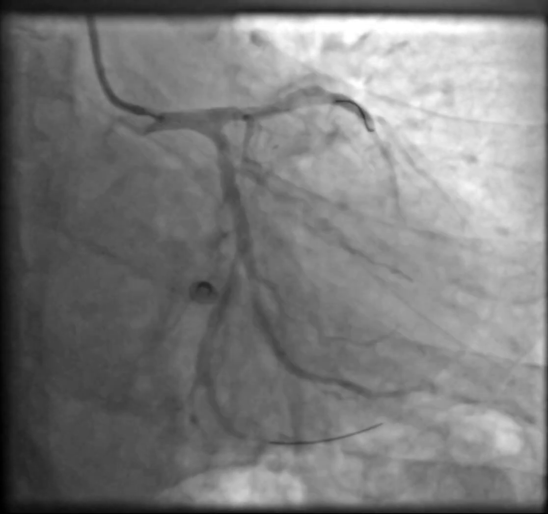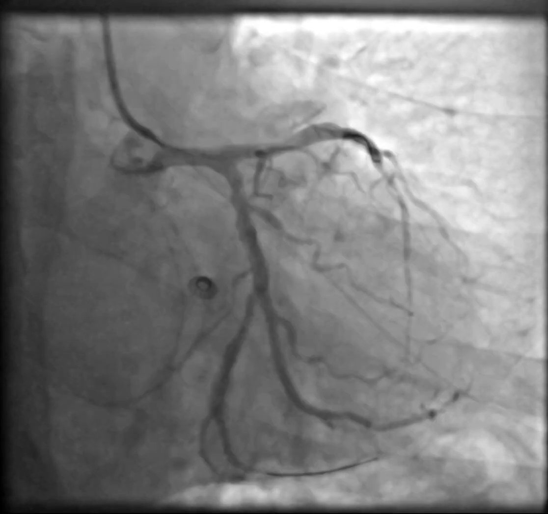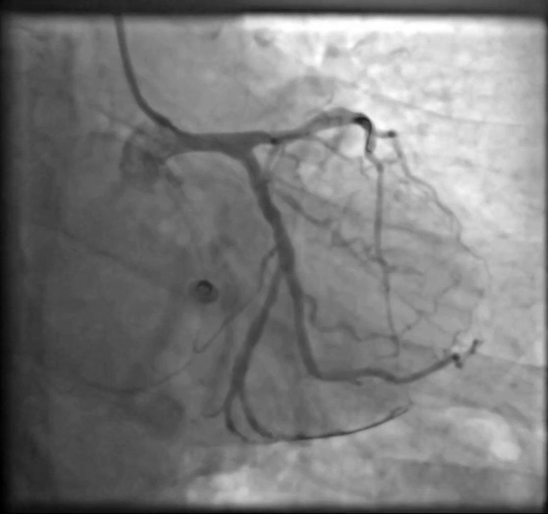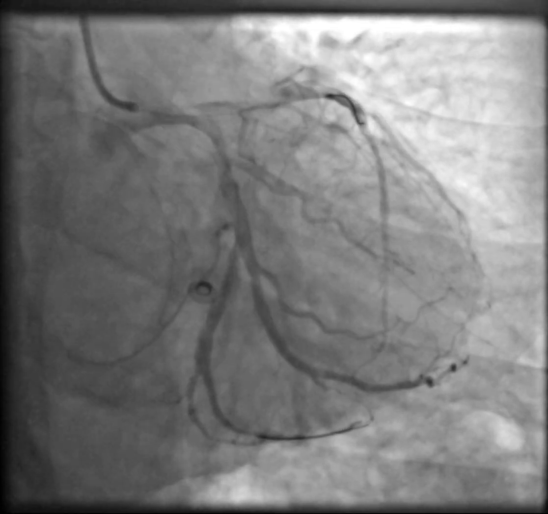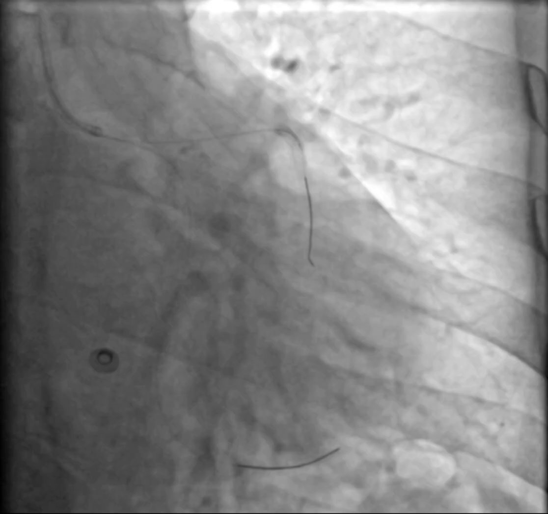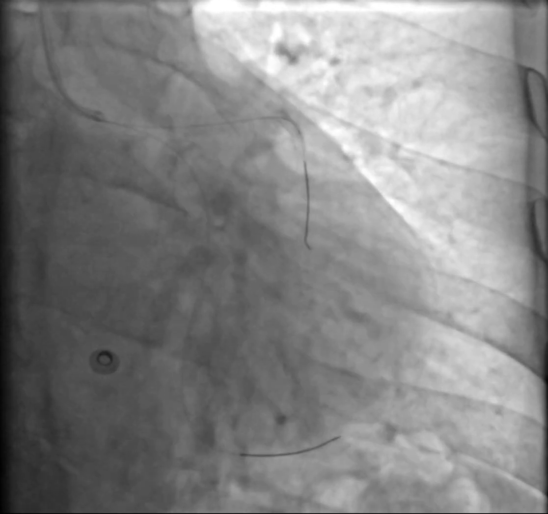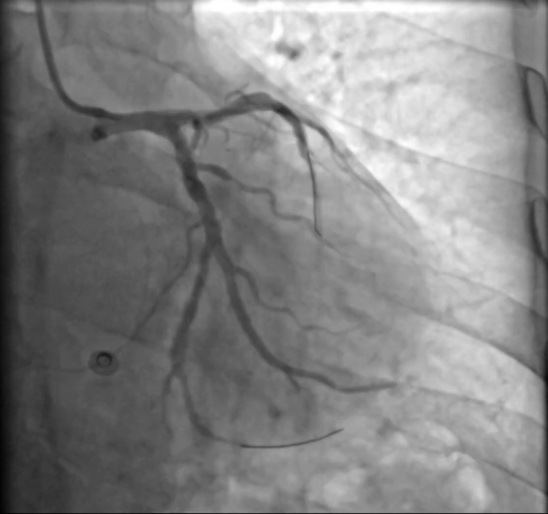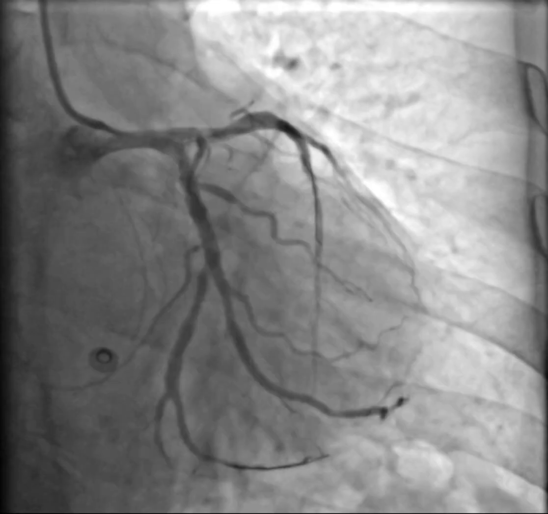At the next step, we obtain another array caudal view to see how the L6 is. As you can see, the L6 also requires post-dilation. So we perform the same post-dilation steps in the L6 as we did in the LAD. After post-dilation and final injection, you can see how well the stent is deployed.